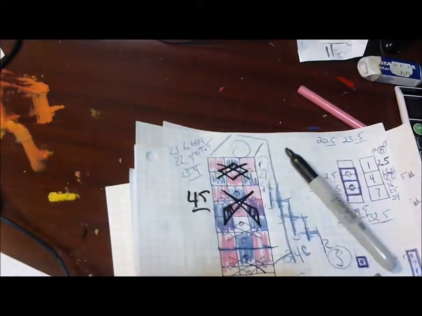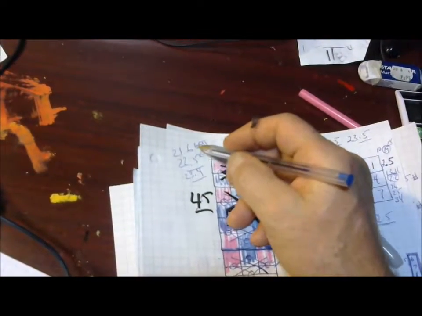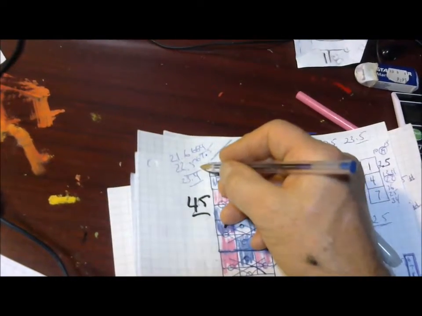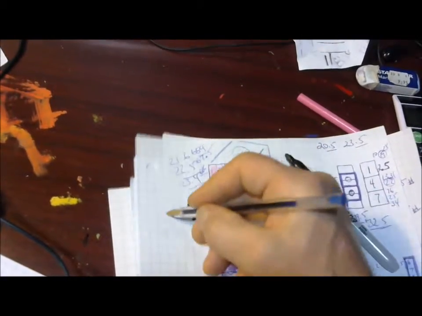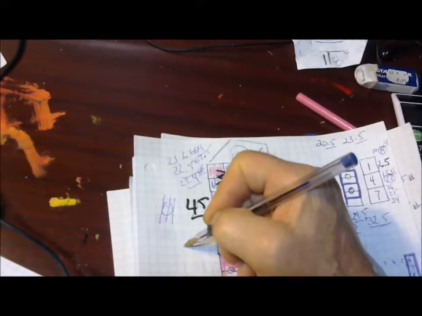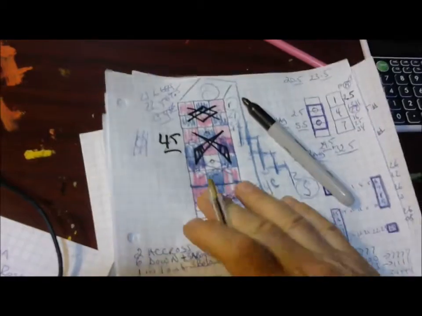67.5. 6, 7, and 5, 18. 6, 8, and 4, 18. 6, 7, and 5, 18. And in this one over here, you need 6, 6, 6. This angle. It's the difference between showing this. That's what the difference is. So that's this basic design.